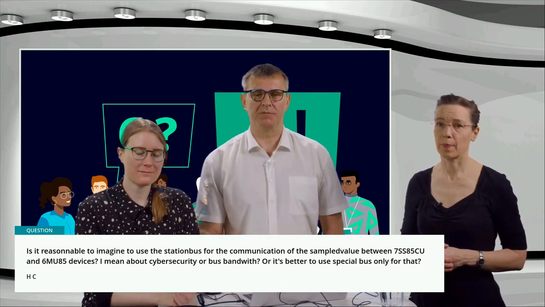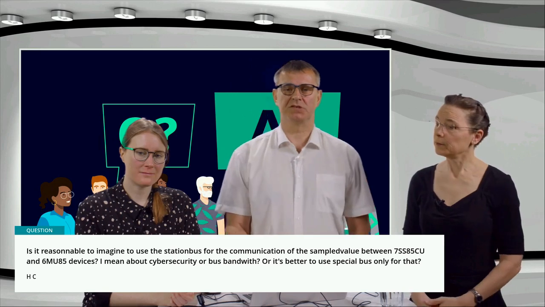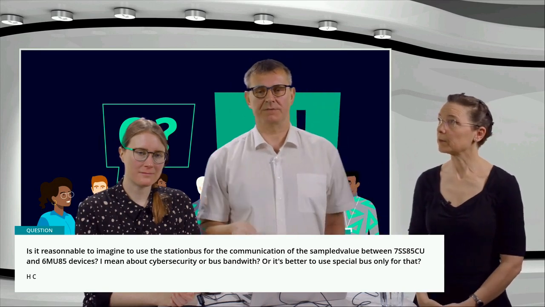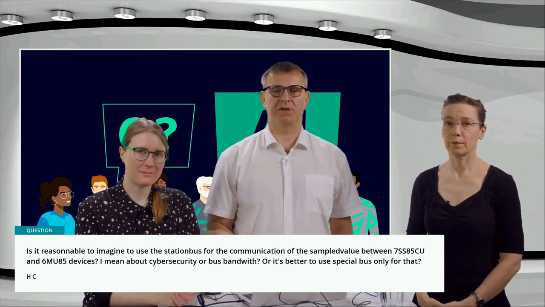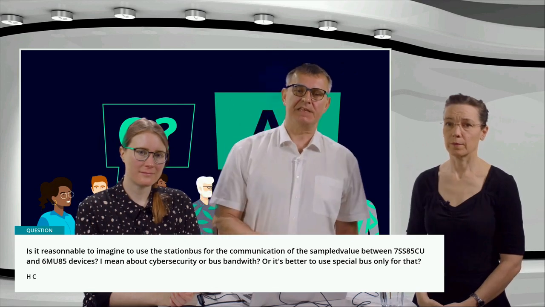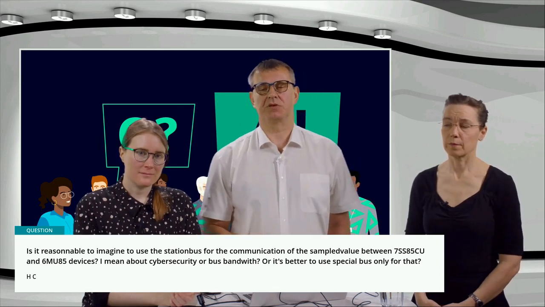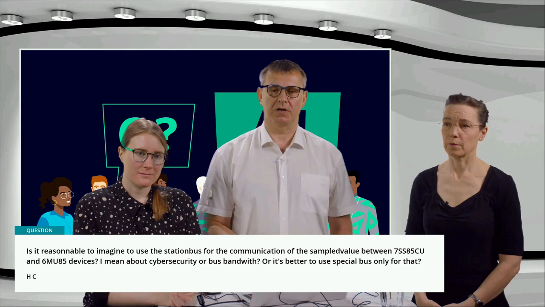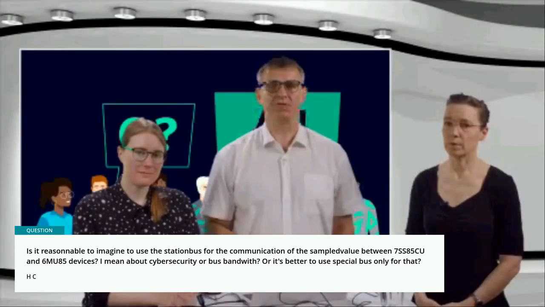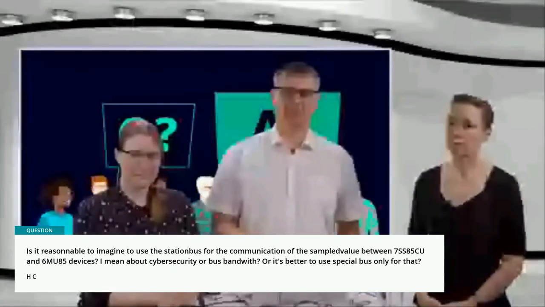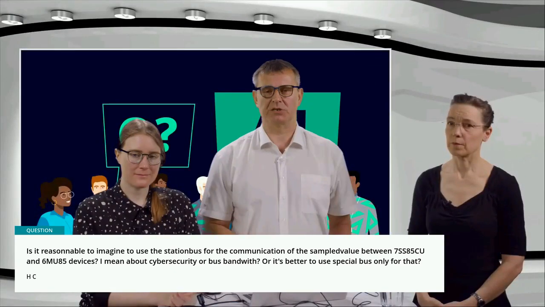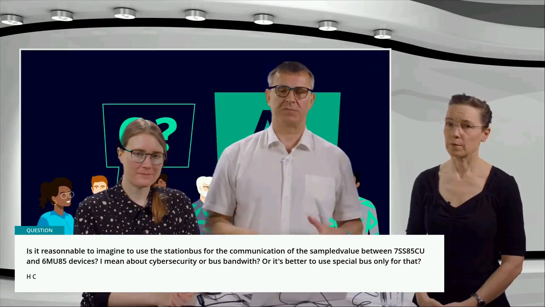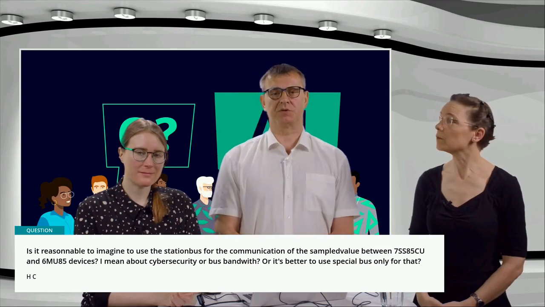So if you remember all my communication topologies, I have every time a separate communication slot for the station bus and a dedicated process bus for the distributed busbar protection. Technically it would be possible, but the strong recommendation is to have a separate station bus and a separate process bus for the communication for the distributed busbar protection.